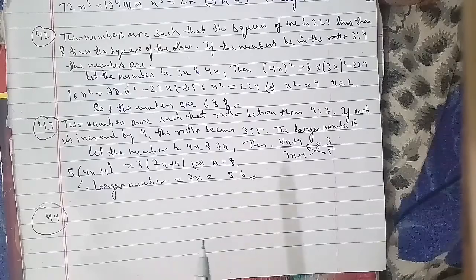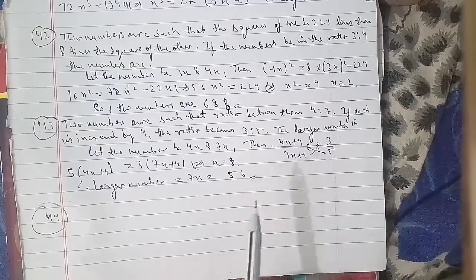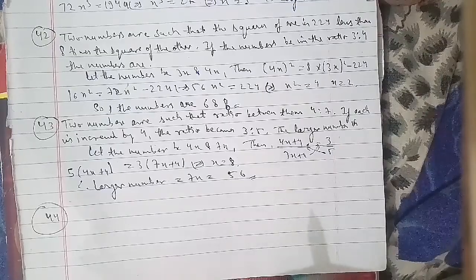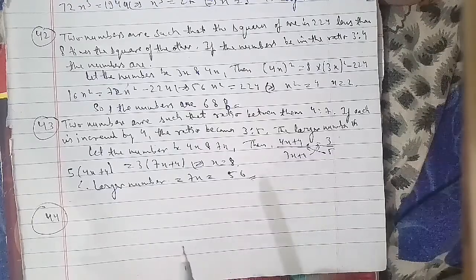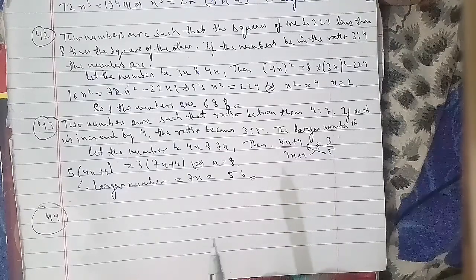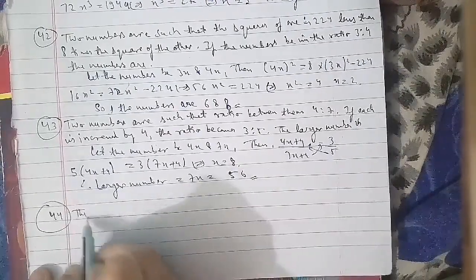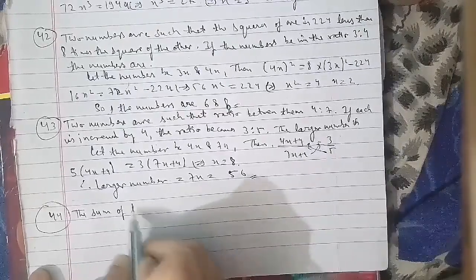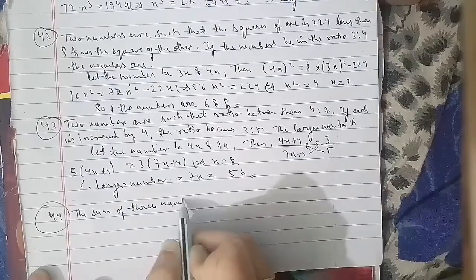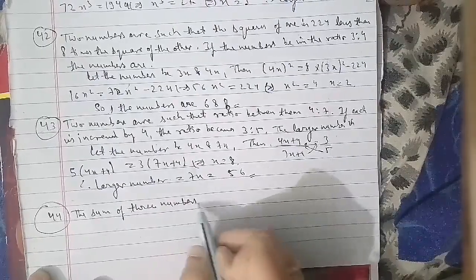The options we have are 48, 54, 72 and 84. Let's go ahead for finding it out. Let the second number be x, then the first number equals 2x, and the third number equals 2x by 3.